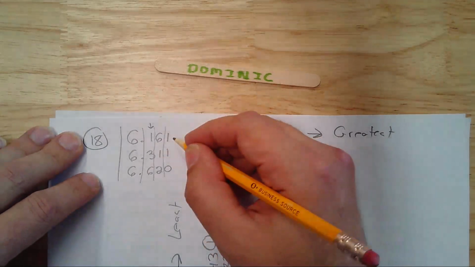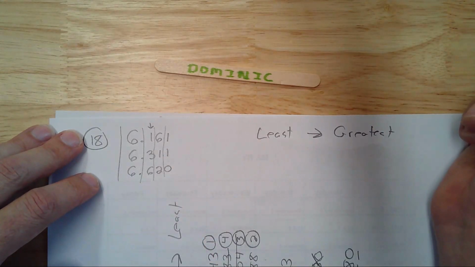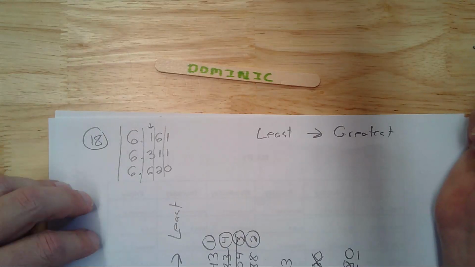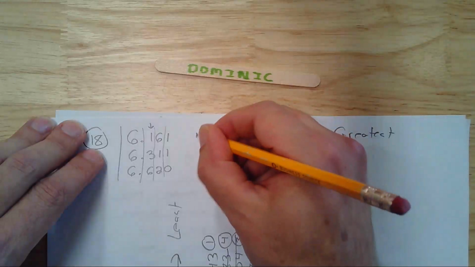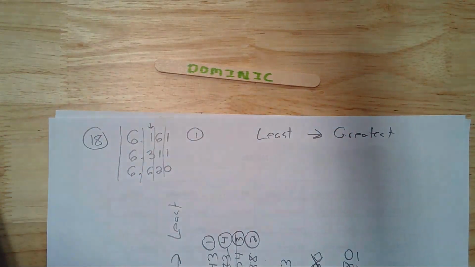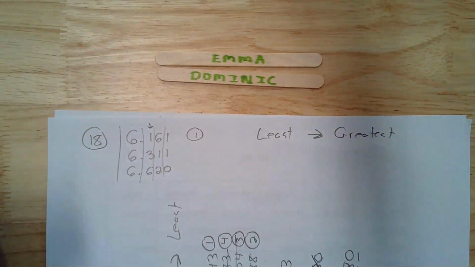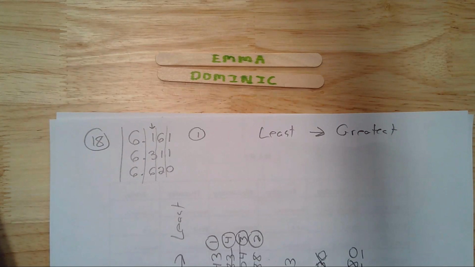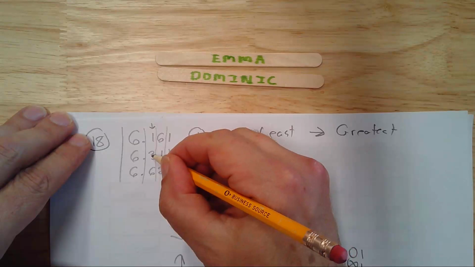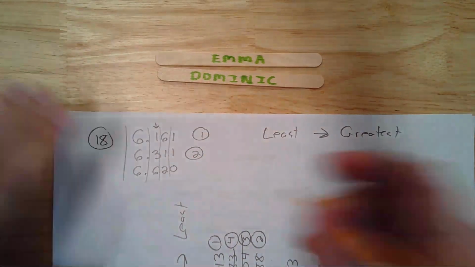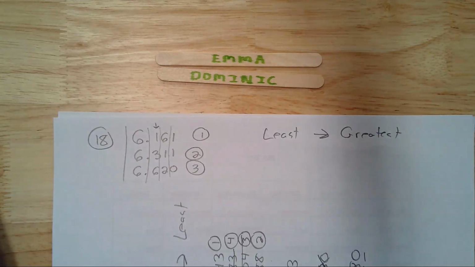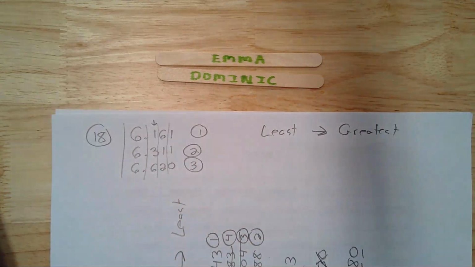The first one? How do you know? Because 1 is less than 3. 1/10 is less than 3/10, which is also less than 6/10. Next up, Emma, what comes after 6 and 161 thousandths in my sequence? Second one. The second one, how do you know? Because it's smaller than 6. Right. 3/10 is smaller than 6/10, and by default, 6/10, which is greater than 3/10 and greater than 1/10, has to be our greatest value.